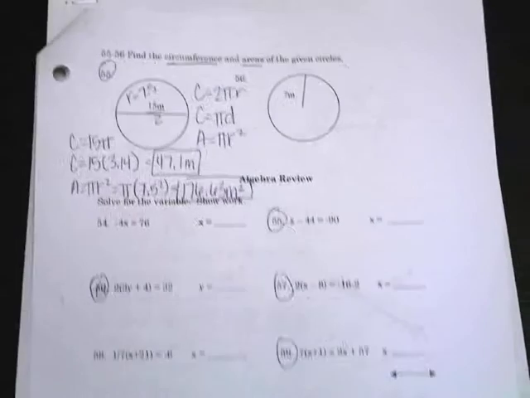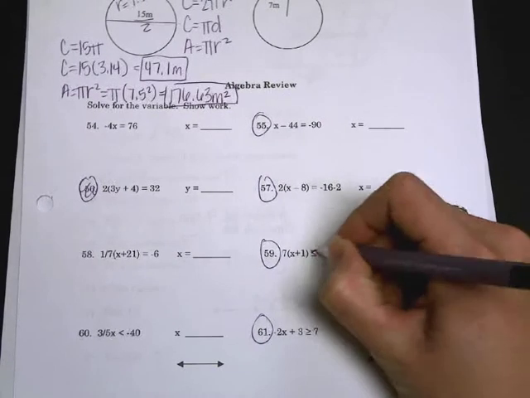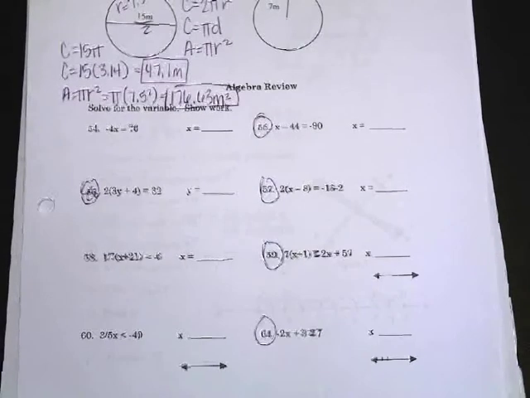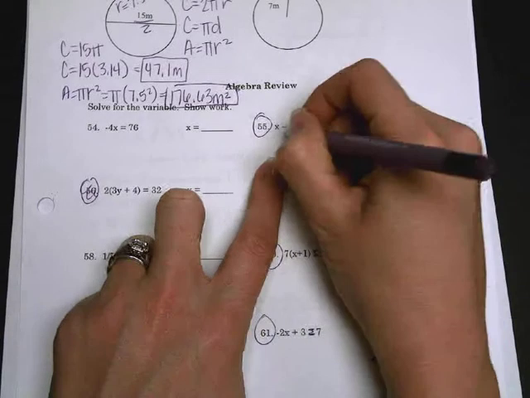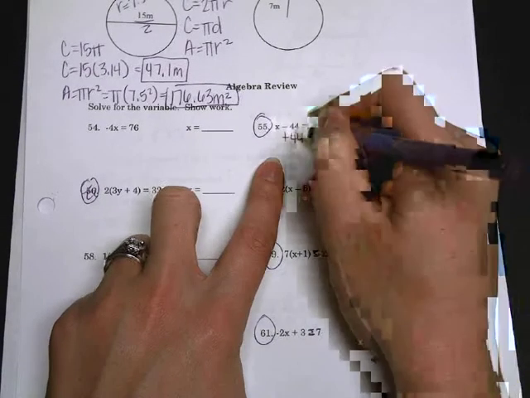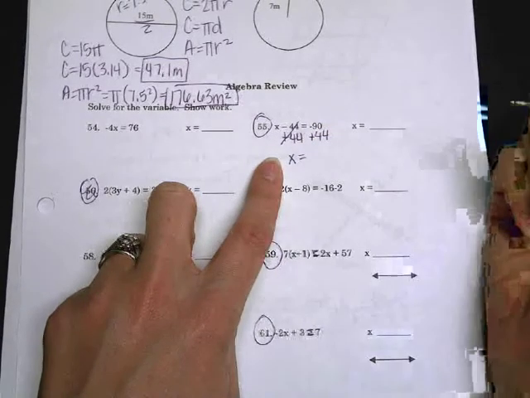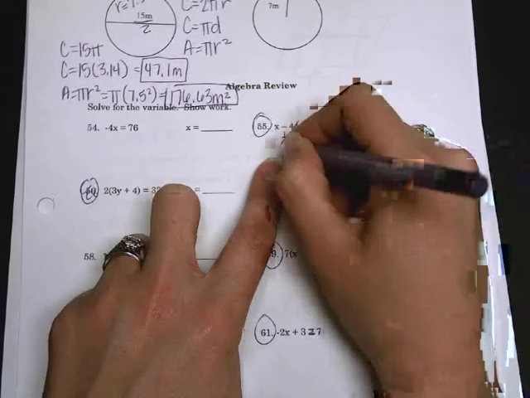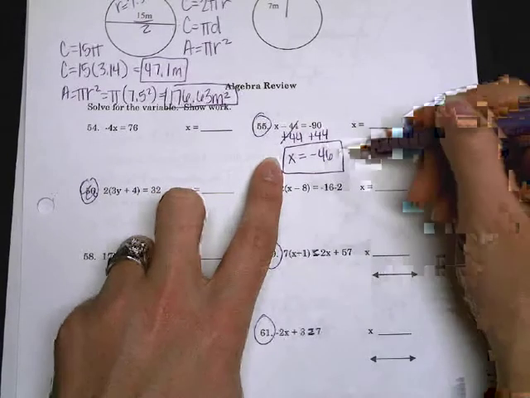The last section here is just algebra review. So if you have questions about it, please let me know. On 59 and 61, we're not going to do inequalities, we just want to do equations. So you can change those inequalities to equal signs. So 55, if I wanted to get x by himself, I'm going to do the opposite of negative 44 to move him over here. So x equals, what is that? Negative 90 plus 44 gives me negative 46. I know I'm done because x is by himself on the left and my whole number is on the right.